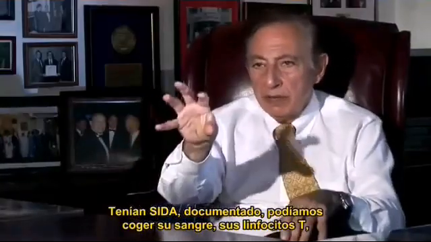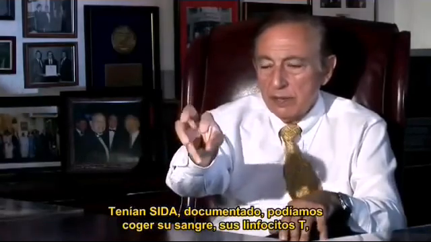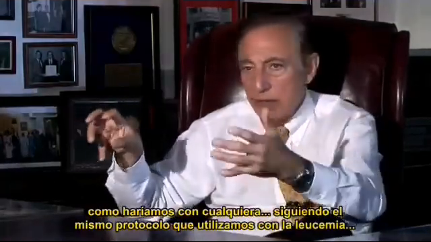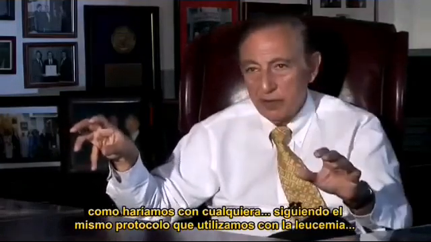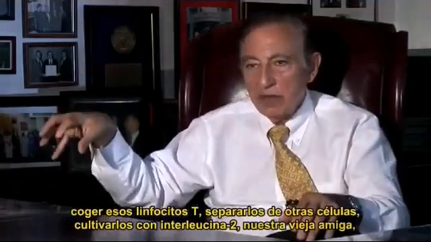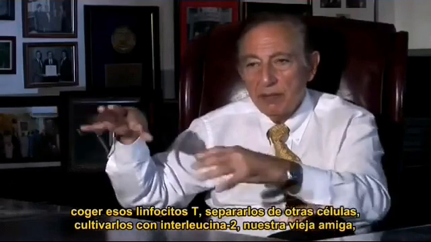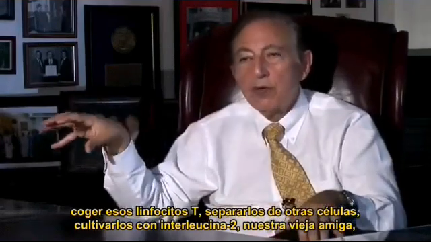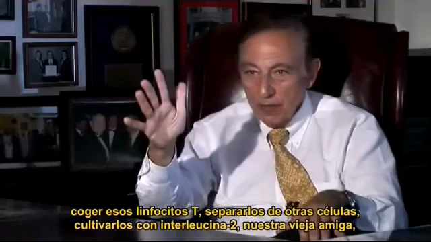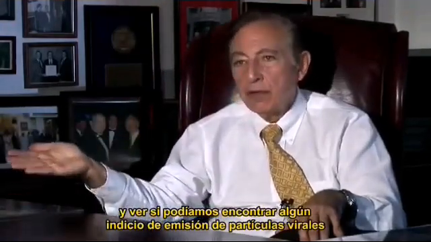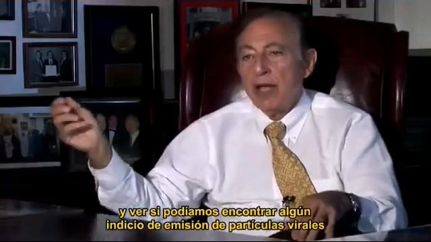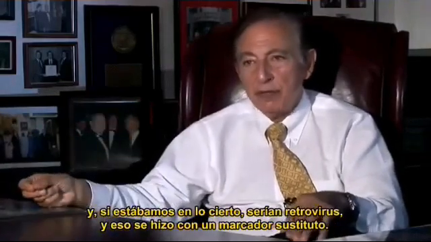Could we take their blood, get their T cells, like we did with the leukemias, the same protocols we did with leukemia. Take those T cells, clean them up from other cells, grow them with interleukin-2, our old friend, and see if we could find any evidence of release of virus particles, and if we were right that they would be retroviruses.